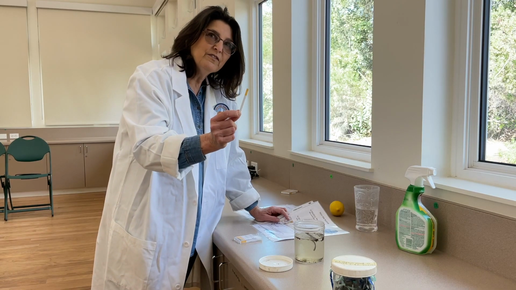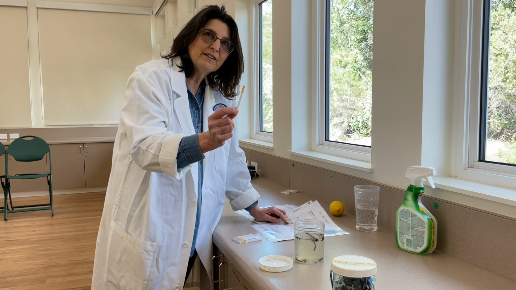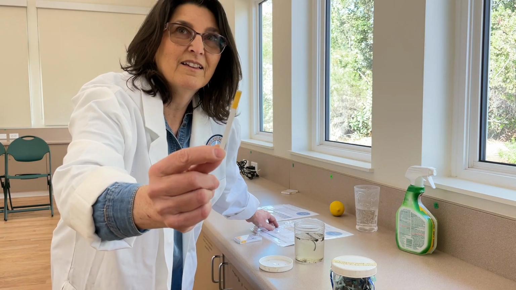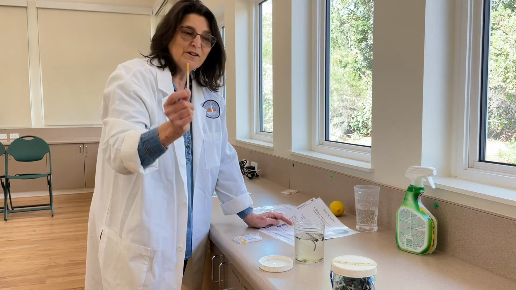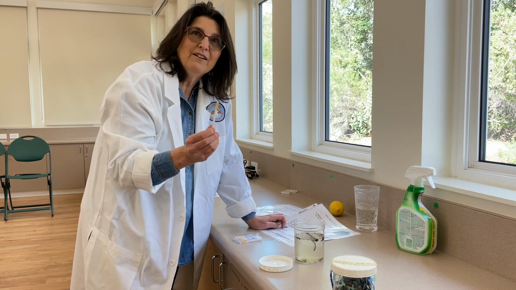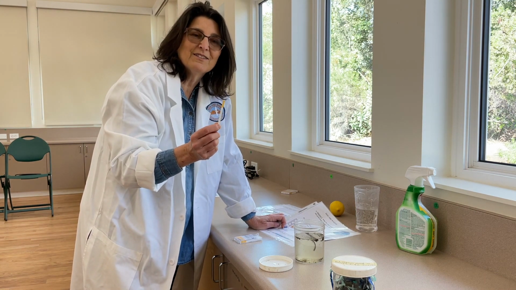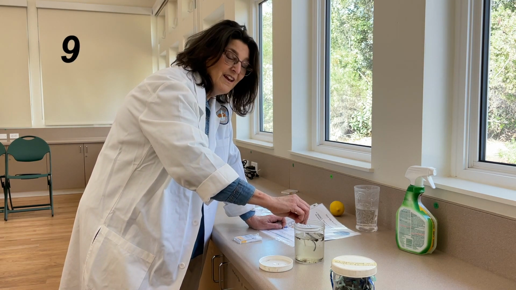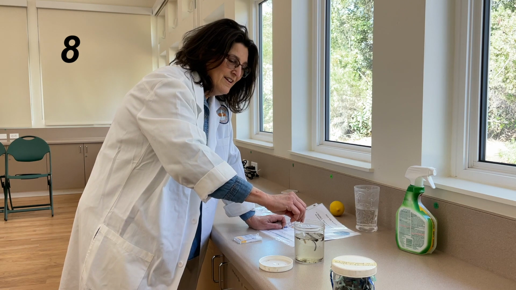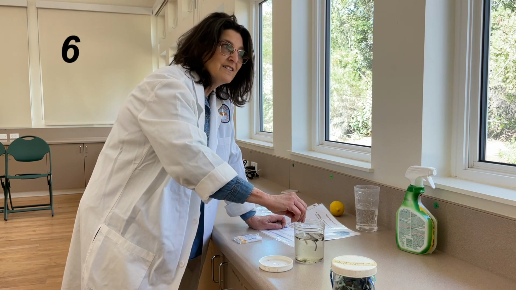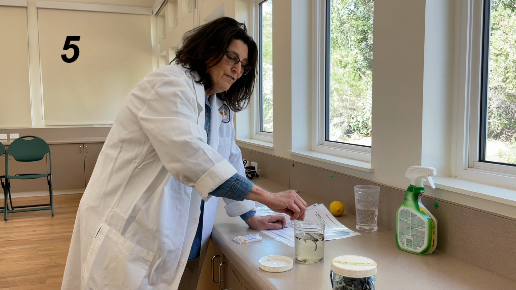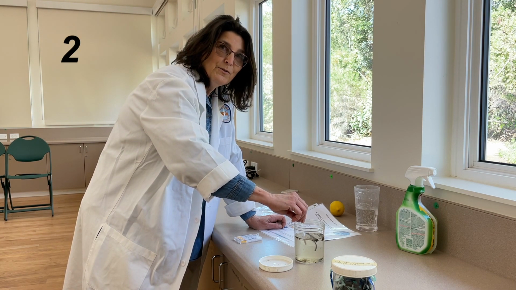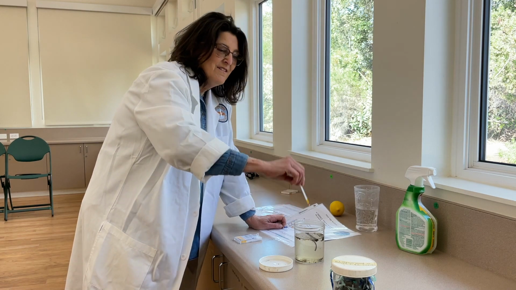Now everybody look carefully at this strip. What color do you see? I see one color and it's kind of yellow, right? All right. Now we're going to put it in the water sample, and you're going to count down because it takes 10 seconds. All right, count down with me. 10, 9, 8, 7, 6, 5, 4, 3, 2, 1. Liftoff.